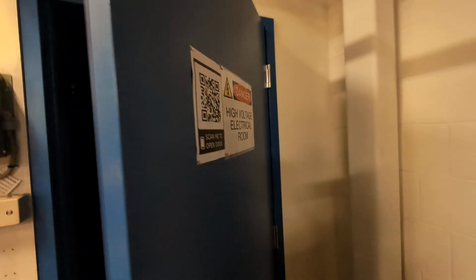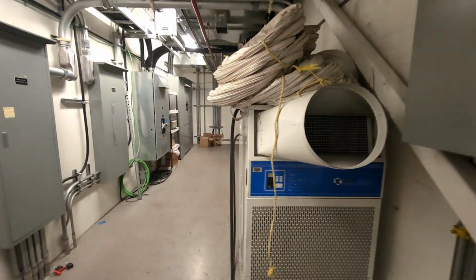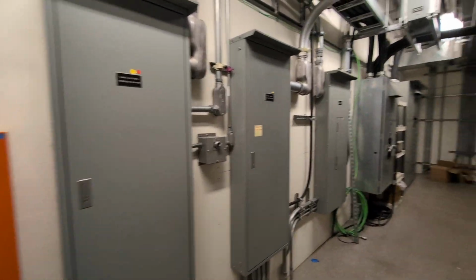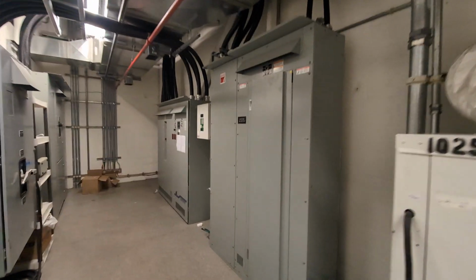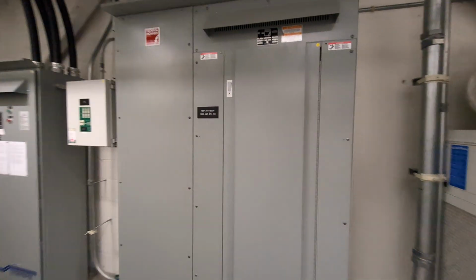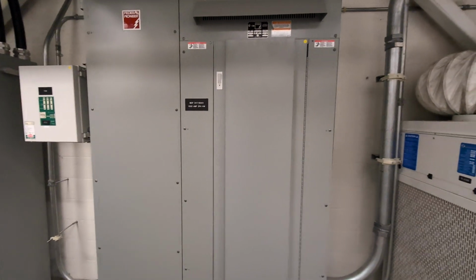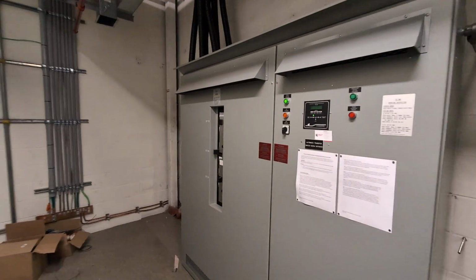This is the main electrical room. We have a spare cooling unit here that we've never used. These are all our main panels. This is our main distribution panel. 600 volt, 347 volt. Everything goes through there. Automatic transfer switch.